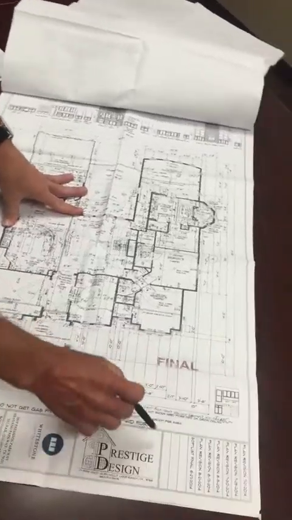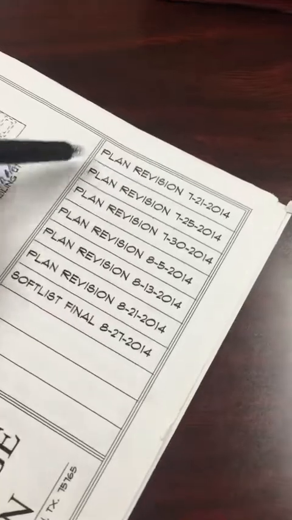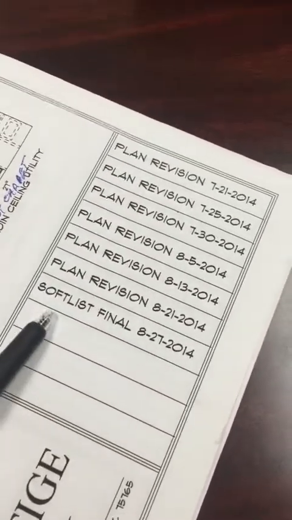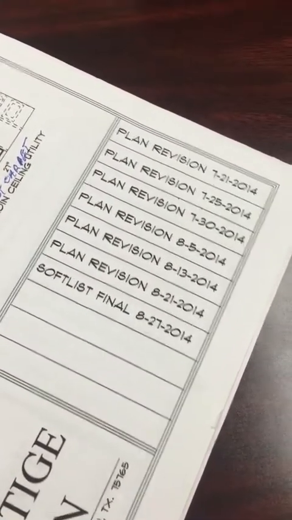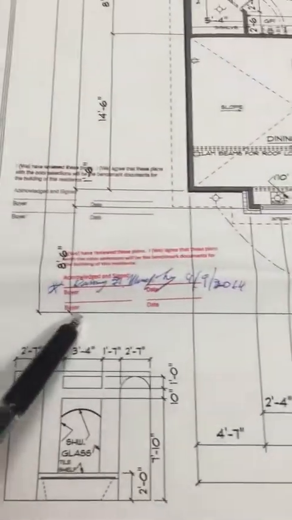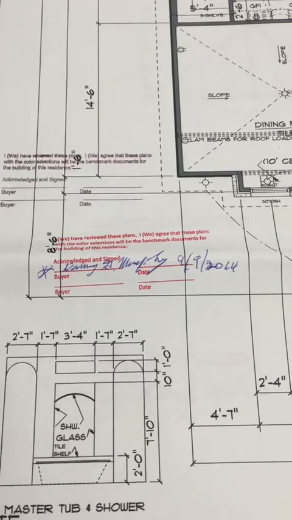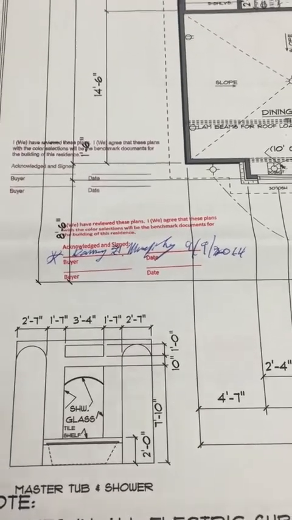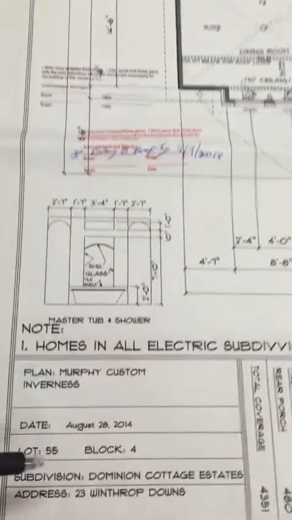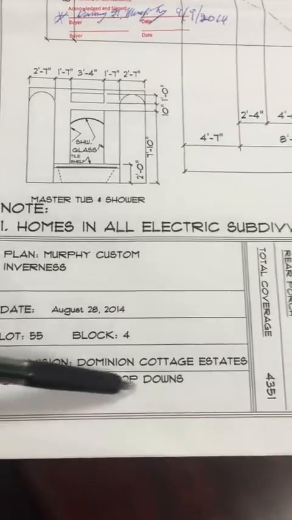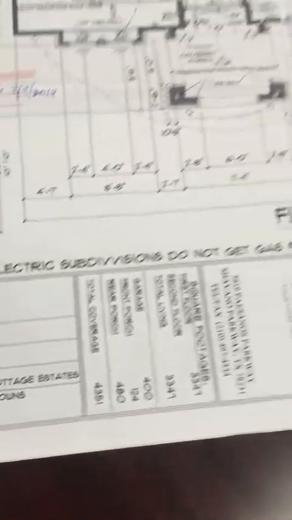And if you come in here, you can see all the revisions. On this particular customer, we went through many revisions, and we ended up with a soft list final, which is when we're done. At that point, we have our buyers sign off on the plan as the controlling documents for the construction of the new home. It's also got the buyer's name on it, and it'll have your address. So in general, we look at that.